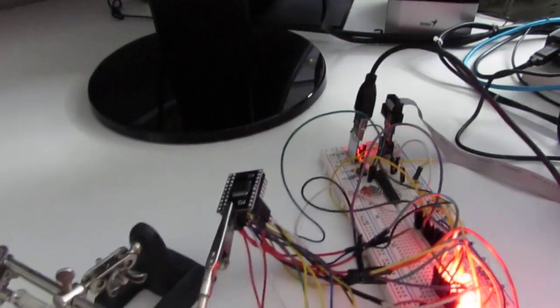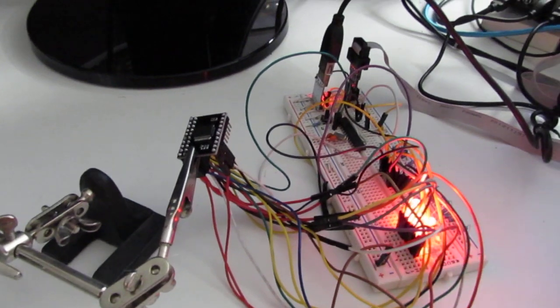And that's almost all for this port expander here. Hope it helps.